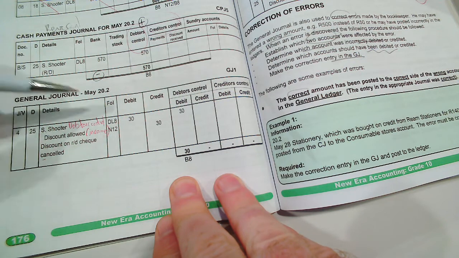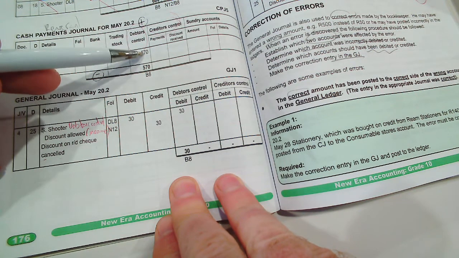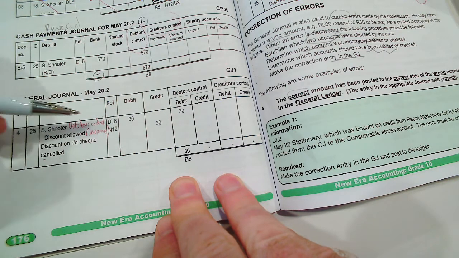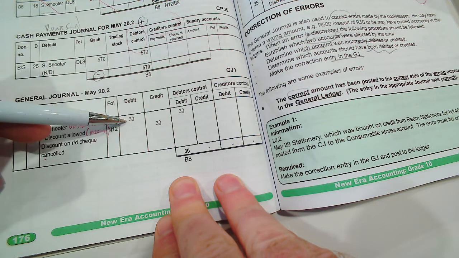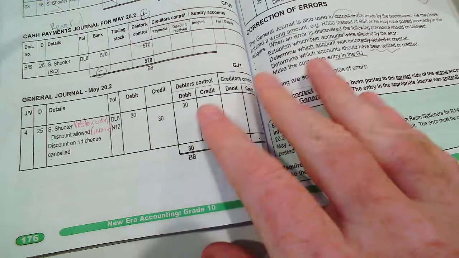That's what's new. The reversal you've done before, but remember it's only the physical amount, the 570 that was paid, and the other 30 Rand you're increasing his debtors account. There's 570 and another 30, so now he's supposed to owe 600 Rand again.